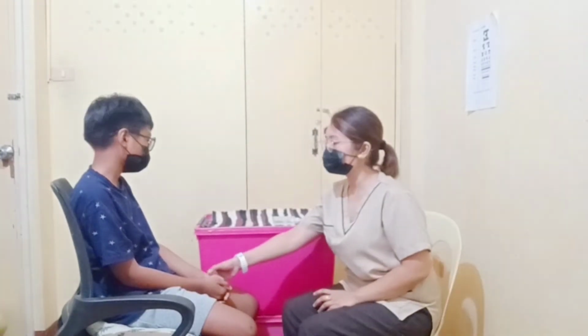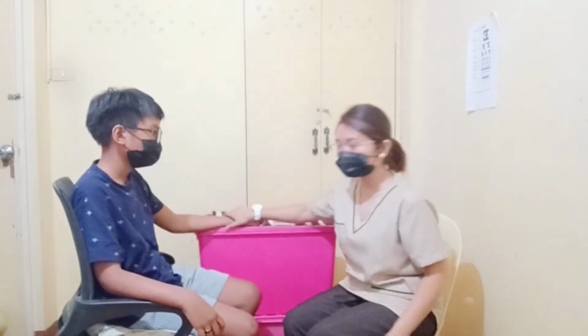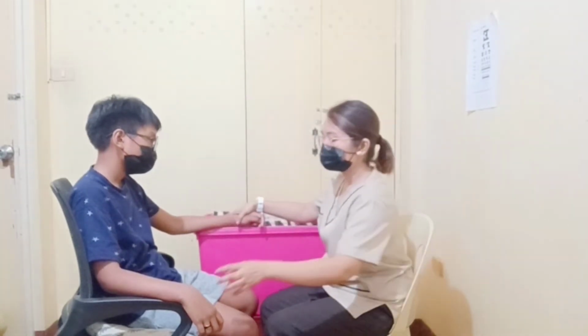Okay, and at the same time, since we'll be getting the radial pulse, make sure that the palm is at least facing downward or inward. Using our finger pads, the index and at the same time the middle finger, we palpate for the radial pulse, which is again located at the wrist of the patient.